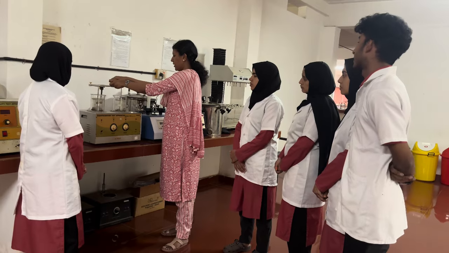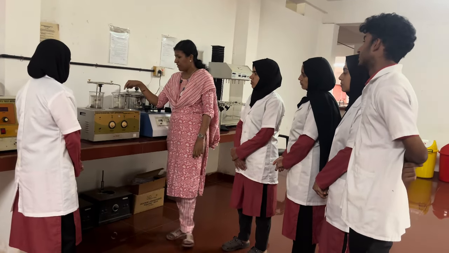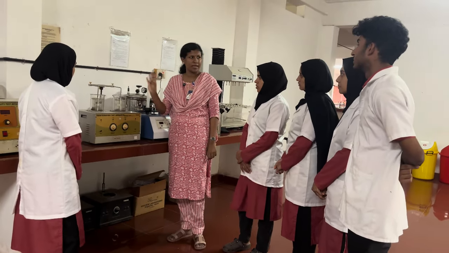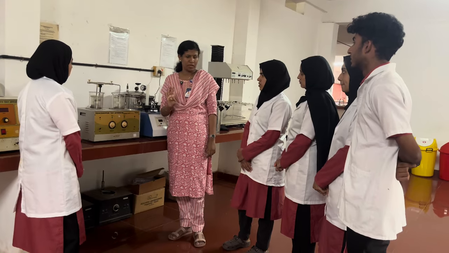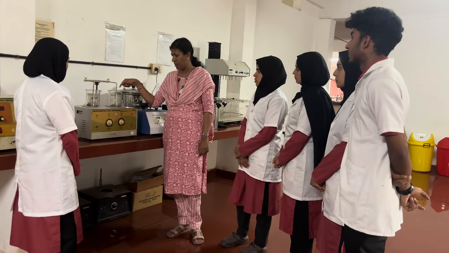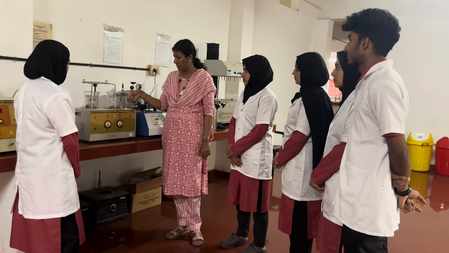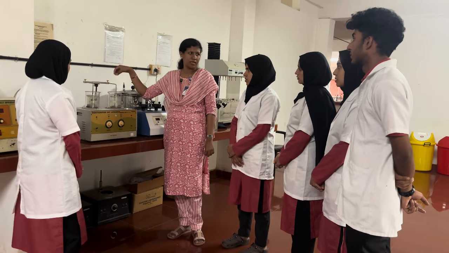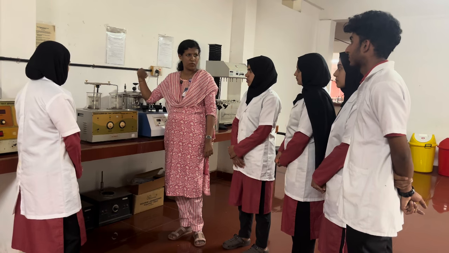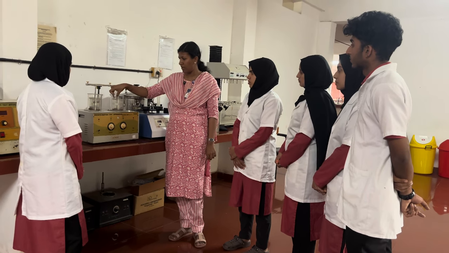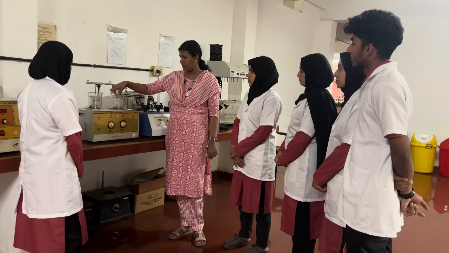Next, what will we do? At a time we have to test 6 tablets. So we will be adding 1 tablet to each of the glass tubes. Then we will add the plastic disc to each of the glass tubes to which we have added tablets.